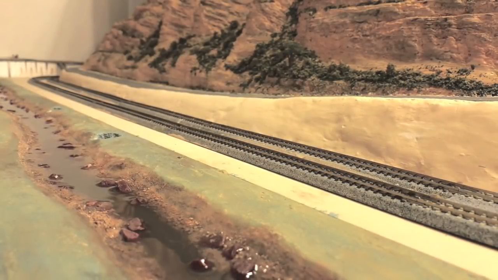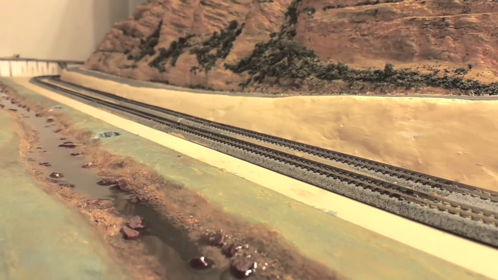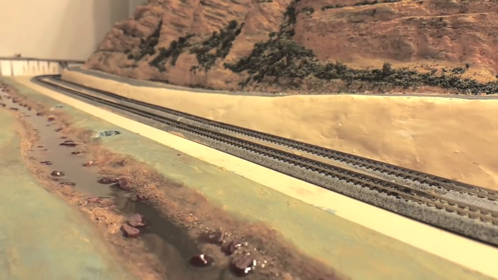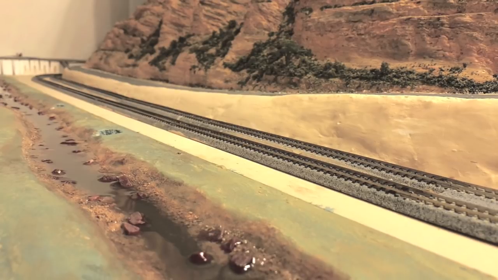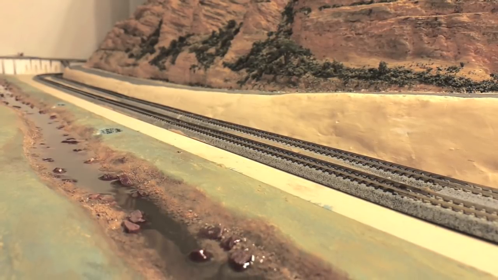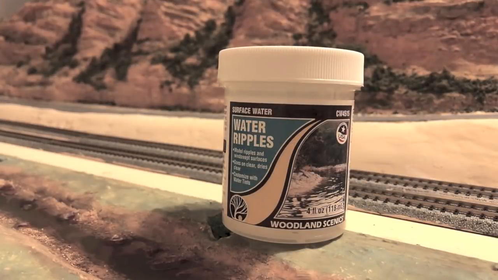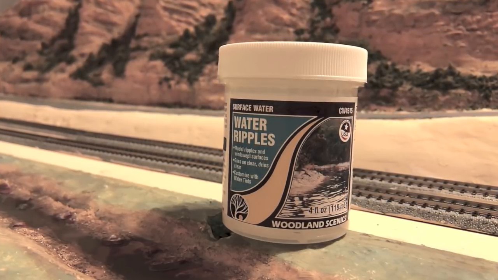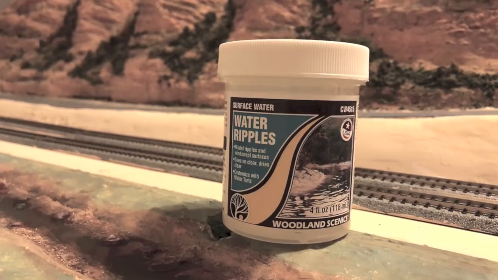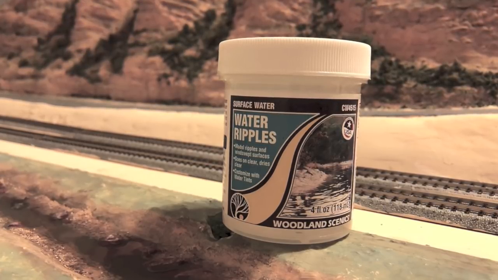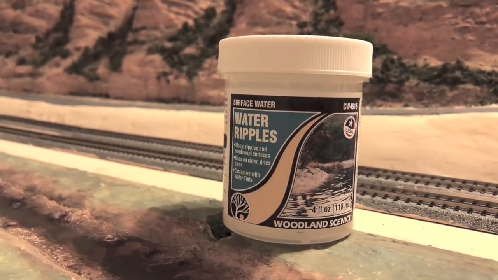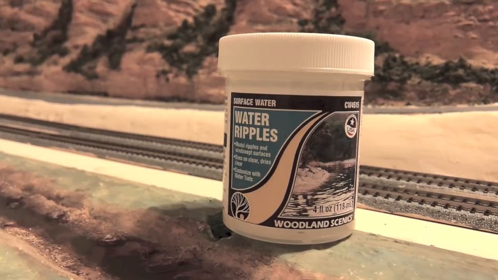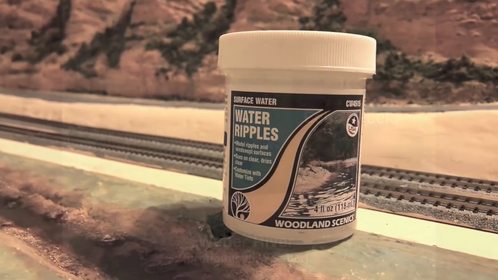This is what Echo Creek looked like at the end of last Saturday's episode. You'll recall that we put Woodland Scenic's deep pour water in the creek during that episode. And this is Woodland Scenic's water ripples. In a moment I'm going to start applying a bit of it in the creek. First though, let me show you two photos that illustrate what I hope to accomplish today.